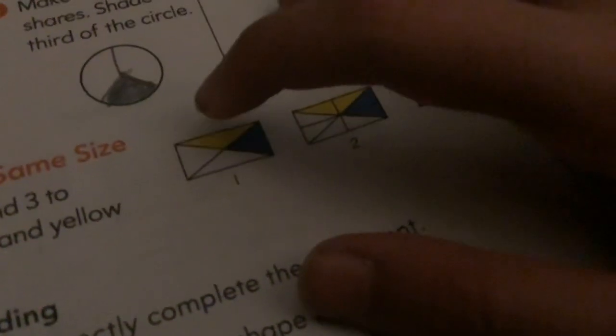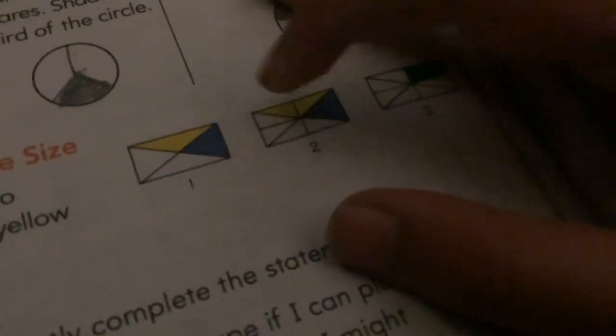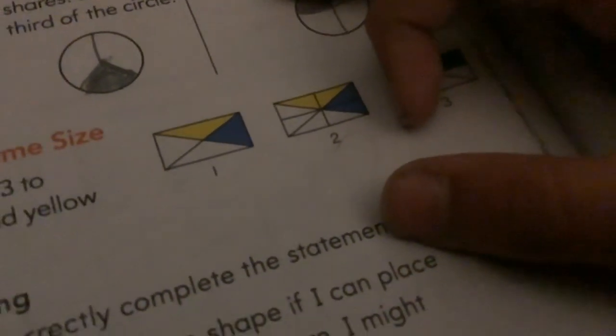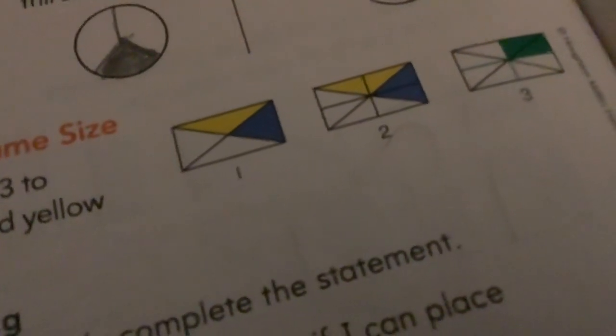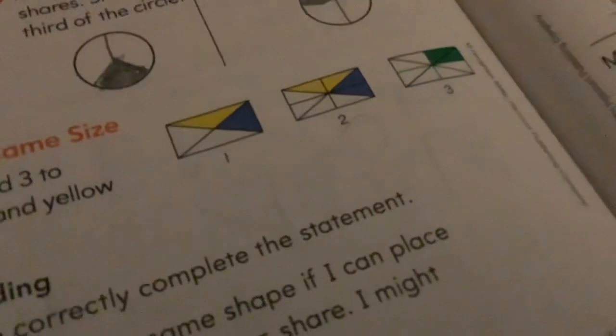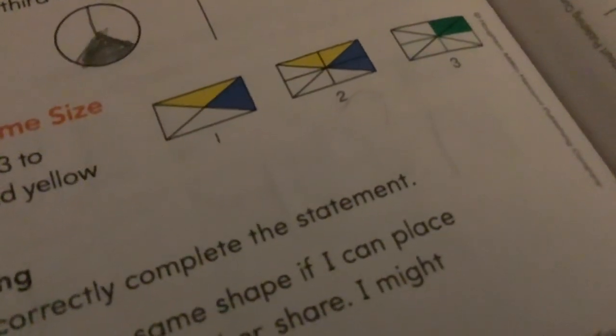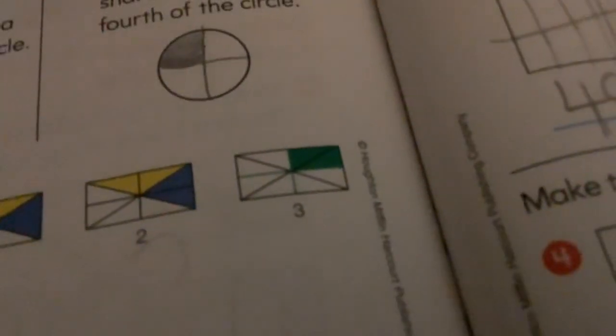Wait a second. I notice a pattern in drawings 1 and 2. What is that, Quack? I think they're being separated. Even so, I think they are still equal. That's right, they are. Even if it's just 2 lines. 1, 2, they're still equal. Yay! But, what about drawing 3?